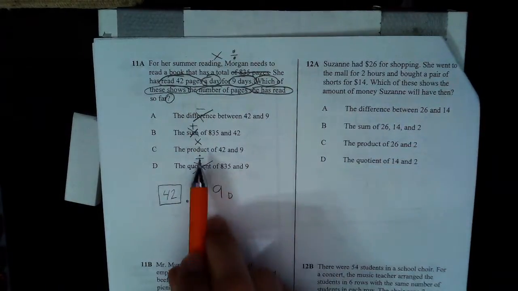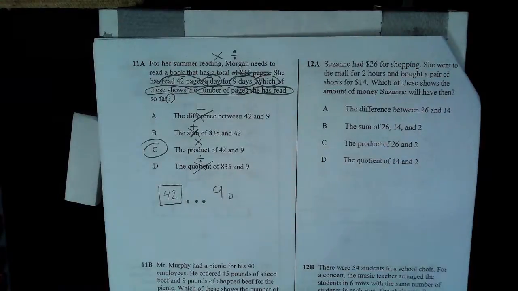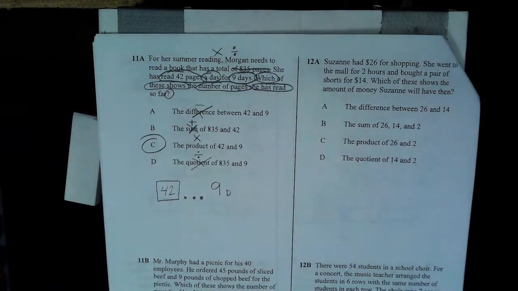So my answer should be the product of 42 and 9. Right?